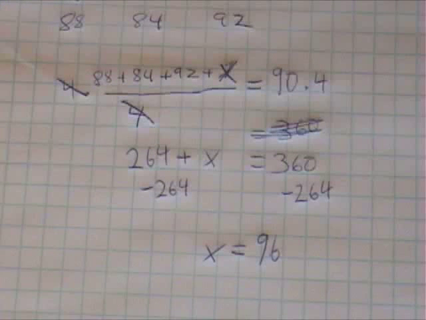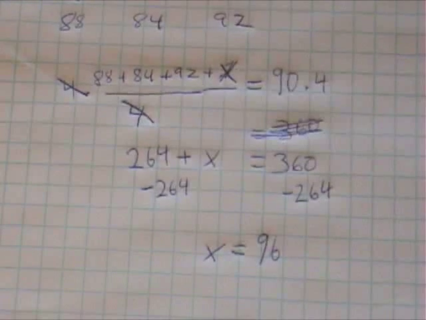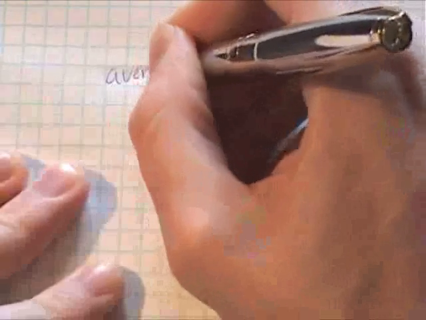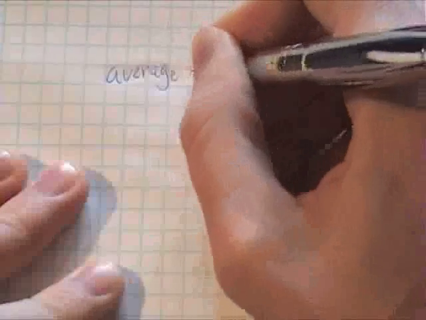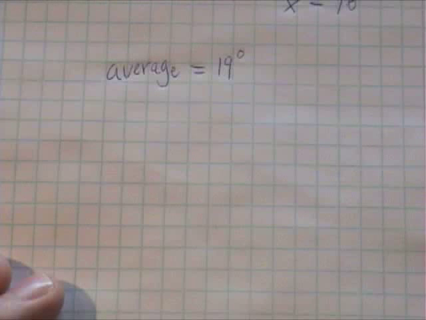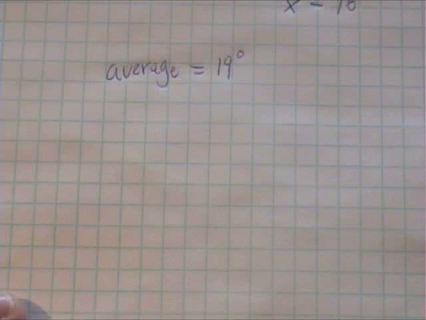Problem number 2. So the average temperature, you know one piece of information now, you know the average. The average temperature for 3 days was 19 degrees. So for 3 days the average equals 19 degrees. What must the temperature be on the 4th day to make the average temperature during the 4 days 21 degrees?